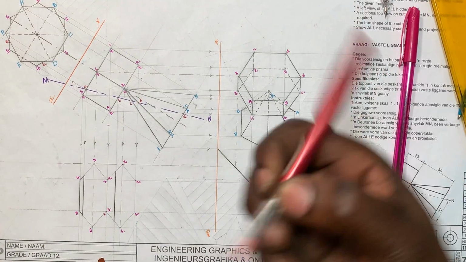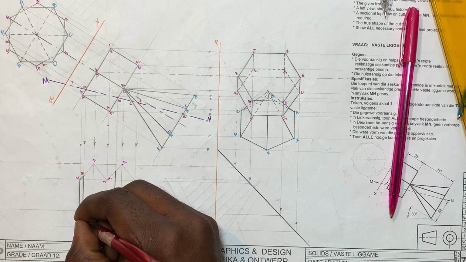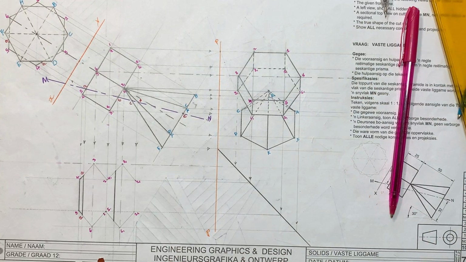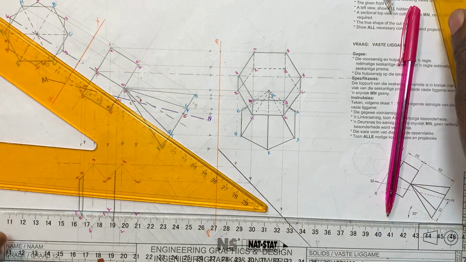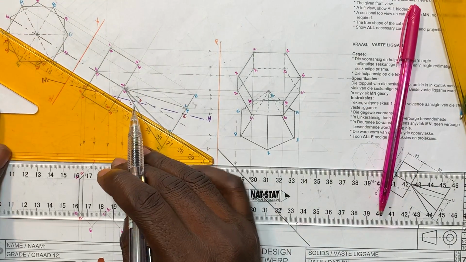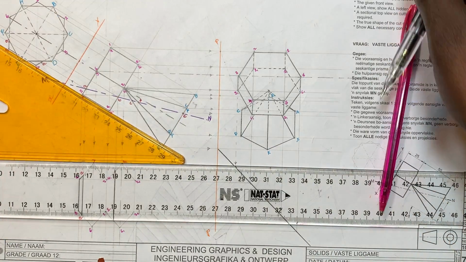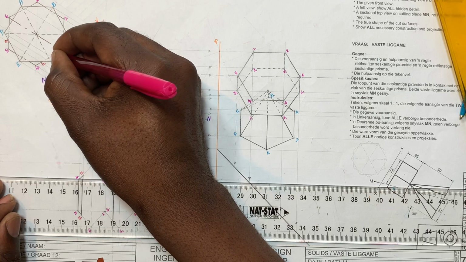So in other ways, let me mark it. This is A, this is the other A, isn't it? So the B, if you take this B towards your auxiliary, it's also not going to give you anything valuable. It will only guide you to say where your B is. Your B is right there.